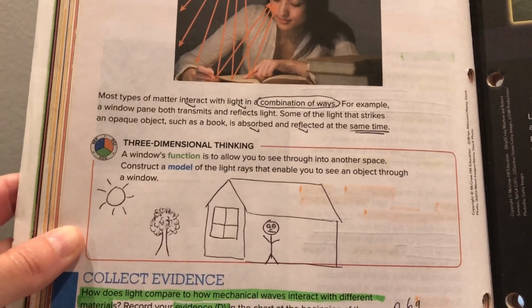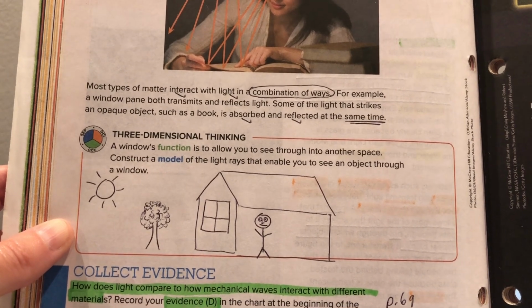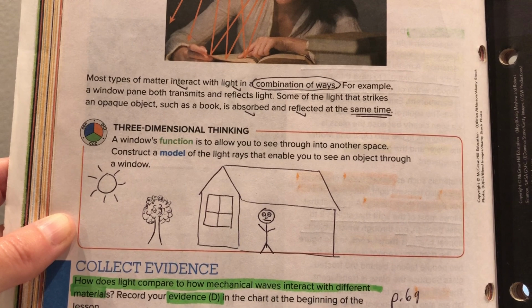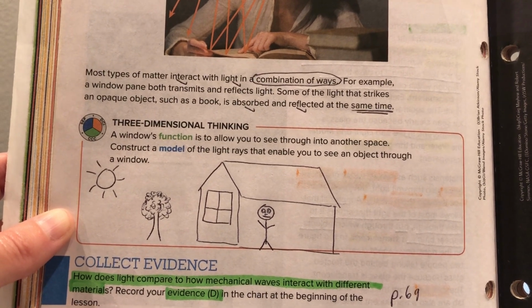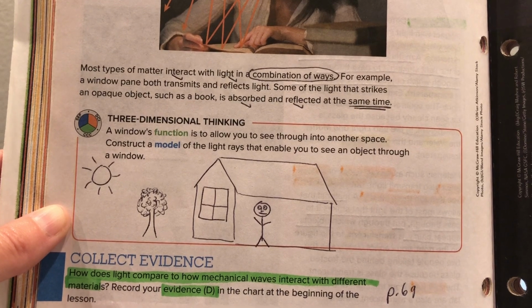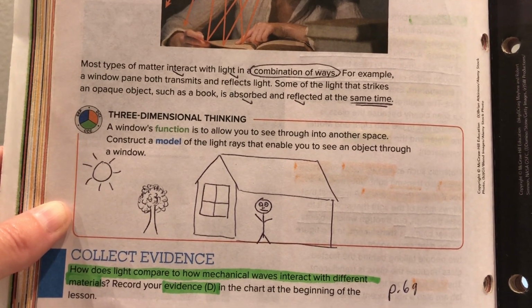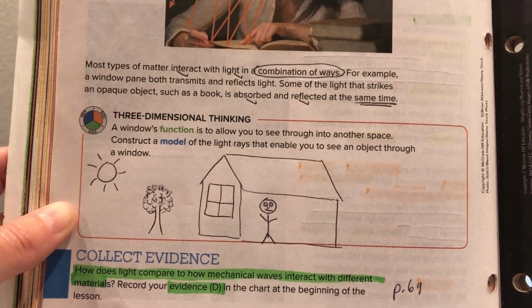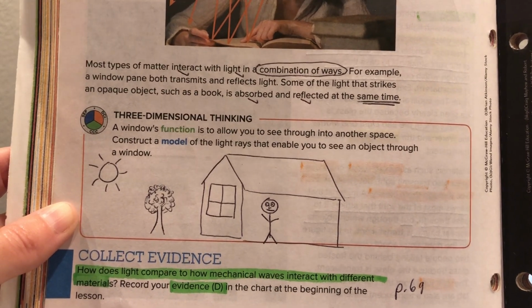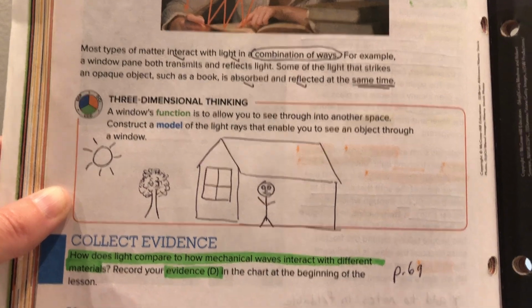Most types of matter interact with light in a combination of ways, meaning you won't see just one thing happening. It'll be a combination. For example, a window pane transmits, meaning light goes through it, but it also reflects light, meaning it gets bounced back. Some of the light that strikes an opaque object, such as a book, is absorbed and reflected at the same time. And that's how we can see different colors, and we'll get into that later.